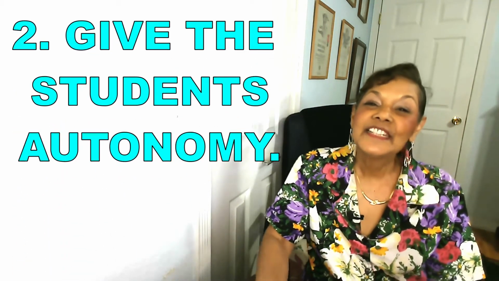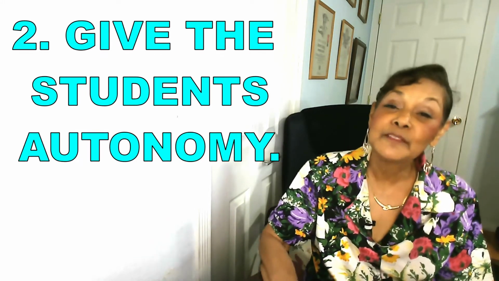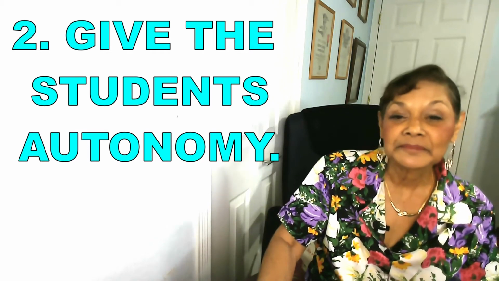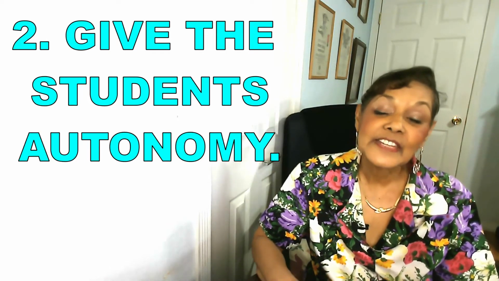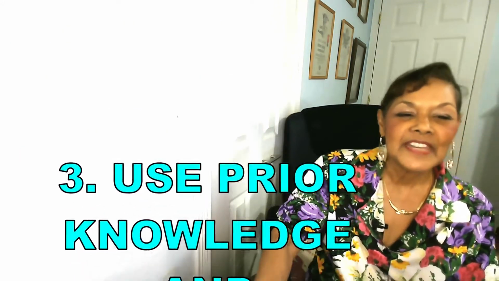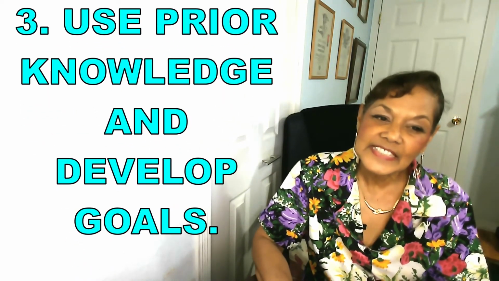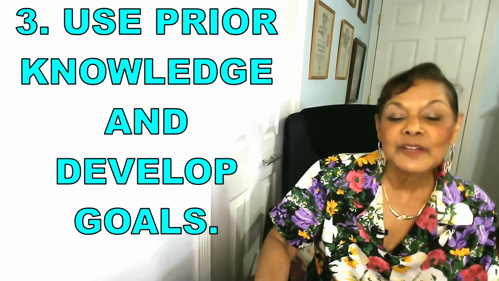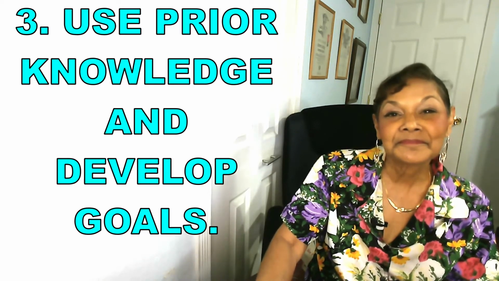Number 2, give the students autonomy. Give students a choice of assignments on a particular topic, or ask them to design one of their own. When students design their own projects, they will take ownership of that learning. Number 3, use prior knowledge and develop goals. At the beginning of the lesson, brainstorm about what students already know and would like to learn about their topic, and help them to create some goals for learning.